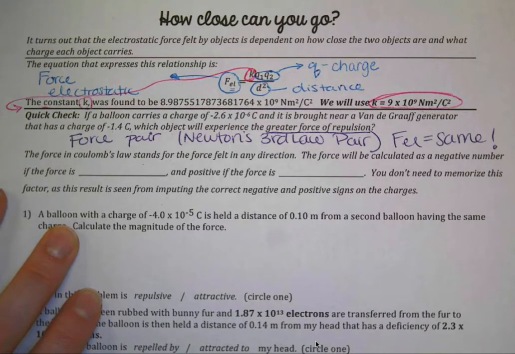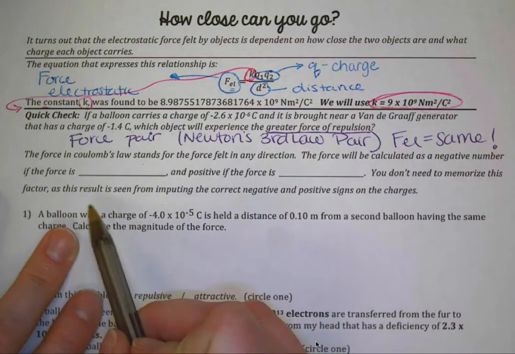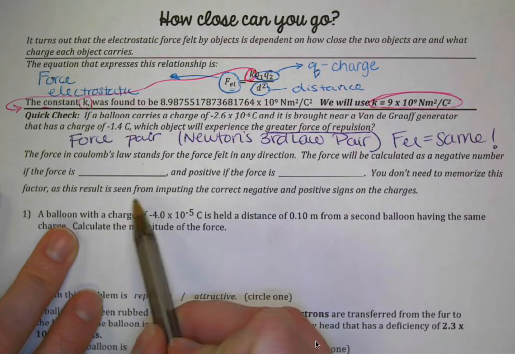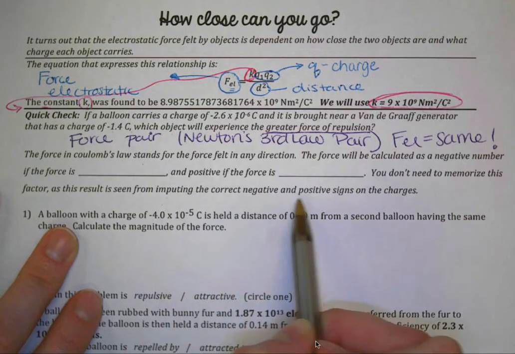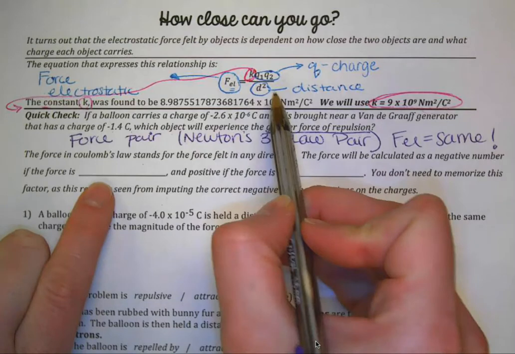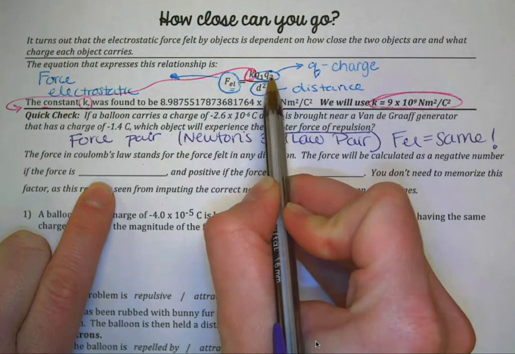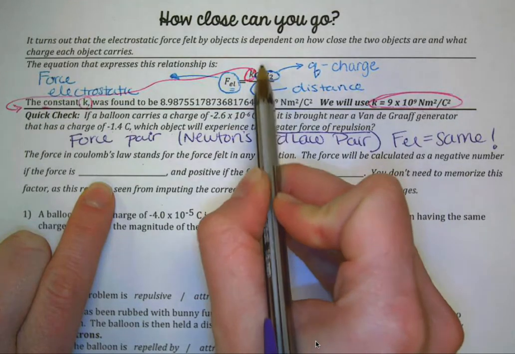All right, the next part. The force in Coulomb's law stands for the force felt in any direction. The force will be calculated as a negative number if the force is attraction, and positive if the force is repulsion. You don't need to memorize this as it is a result seen from inputting the correct negative and positive signs on the charges. So if I were to put two negative values in here, a negative times a negative will give me a positive value.